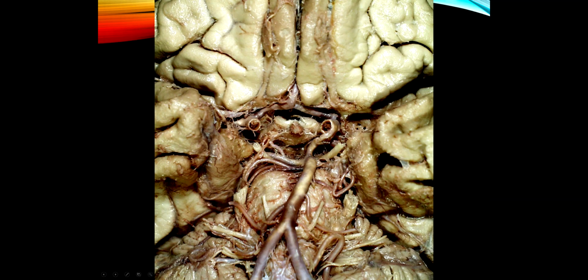Well, let's imagine that we have a patient that has maybe diabetes, hypertension, and they've occluded, let's say, the left anterior cerebral artery. Well, if their anterior communicating artery is patent, then this right internal carotid artery can supply both anterior cerebral arteries. So the patient has no symptoms from this occlusion.